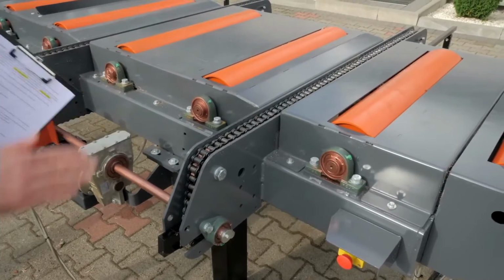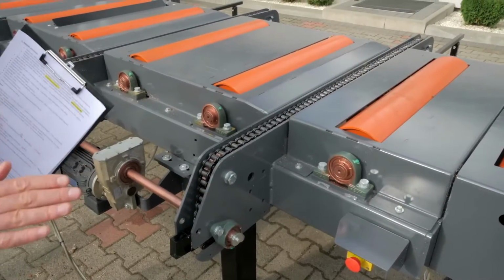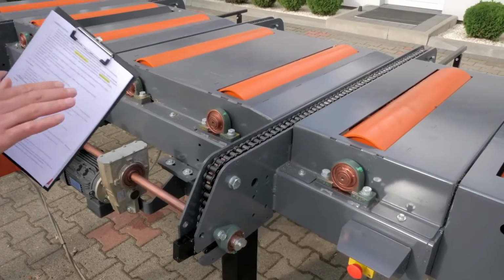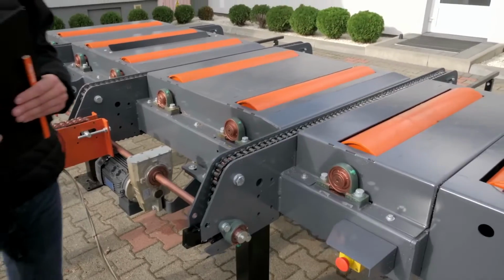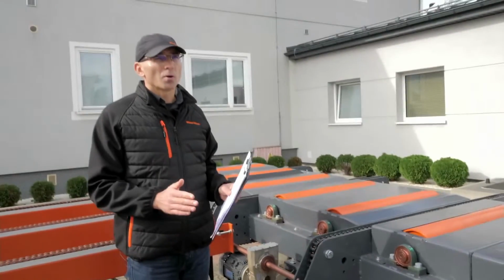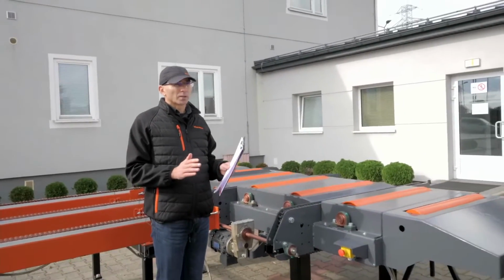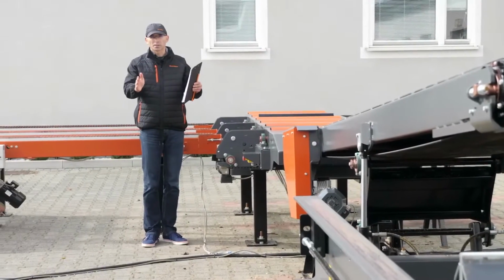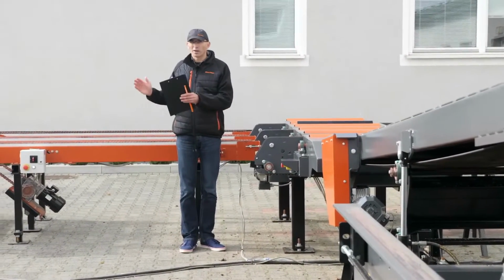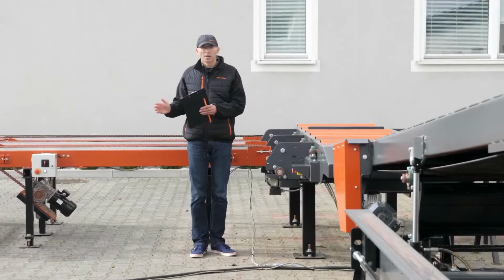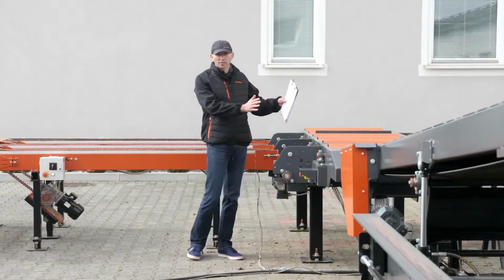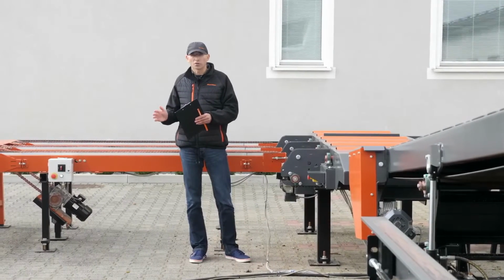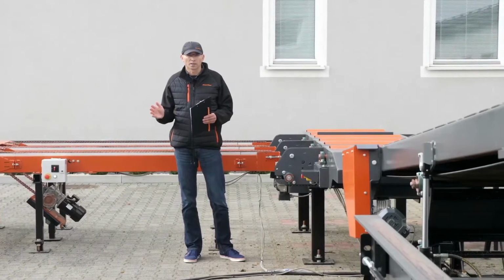What's the difference? Electric, pneumatic, hydraulic. With hydraulic and pneumatic, we are able to collect sawn timber from more than one sawmill. We could have a situation that there are 2 sawmills in a row, and also we have one edger or one multirip, and we want to collect that sawn timber from both machines and transfer it to one edger or just multirip or any other equipment.